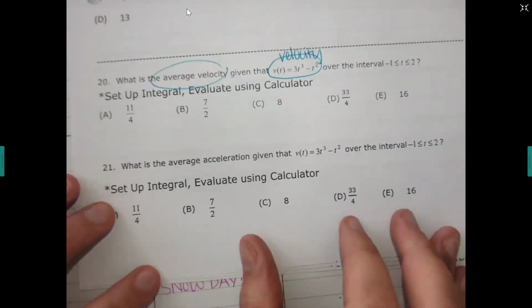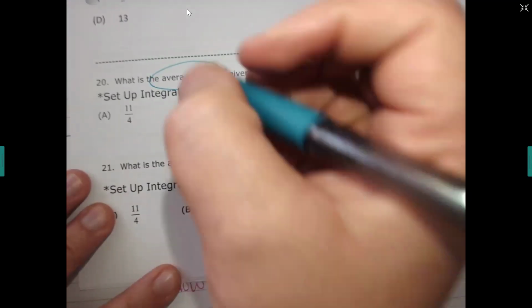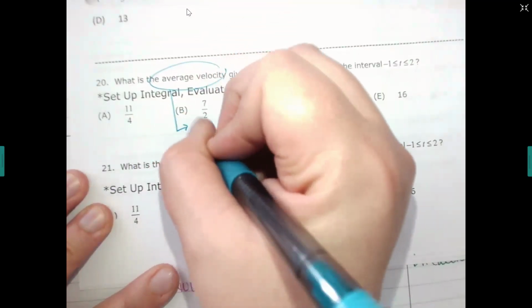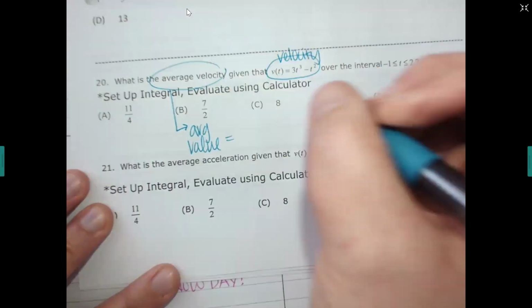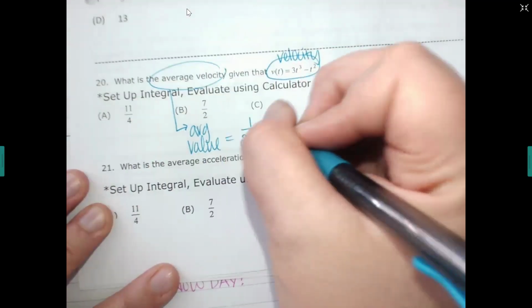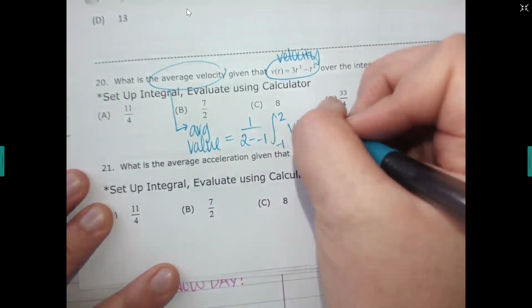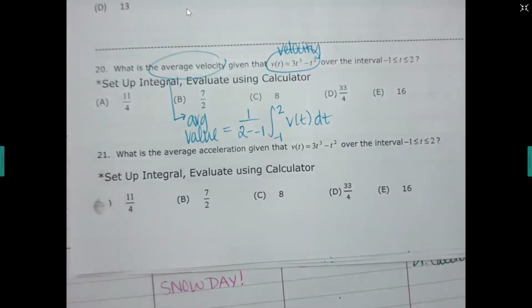We're doing from -1 to 2. So average value would be 1 over 2 minus -1, interval -1 to 2. I know it's average value because I have velocity and I want average velocity. That's the exact same thing.